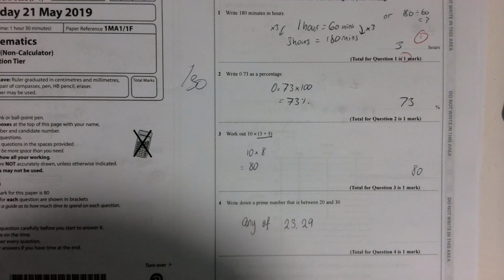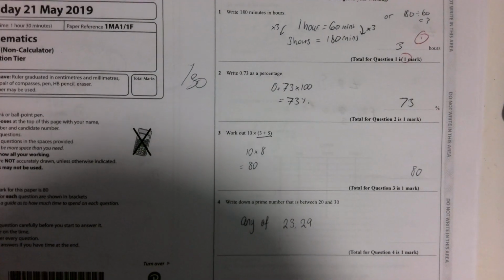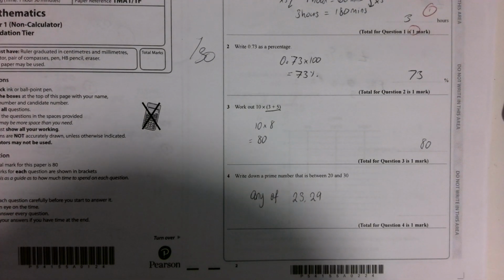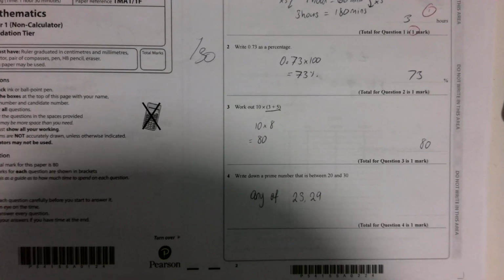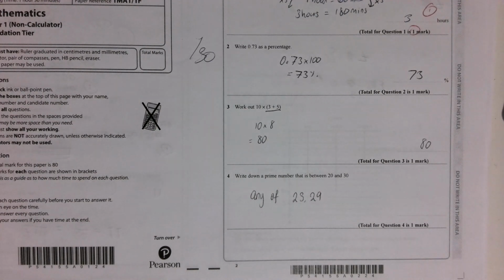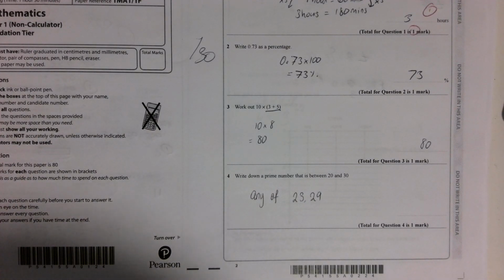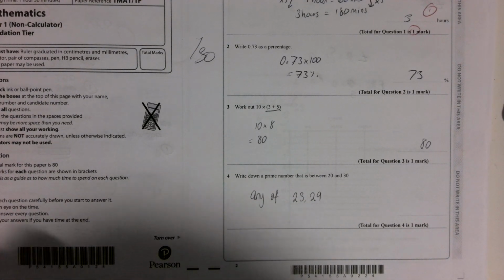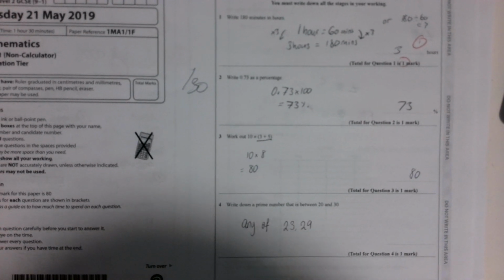Turning 0.73 into a percentage, you need to multiply by 100 to give you 73%. 10 multiplied by 3 plus 5. I've underlined the brackets first because BIDMAS tells us that we must do our brackets first. So that 3 plus 5 becomes 8, and 10 times 8 is 80. And you can have two answers for question 4. 23 and 29 are prime numbers between 20 and 30, the only two.